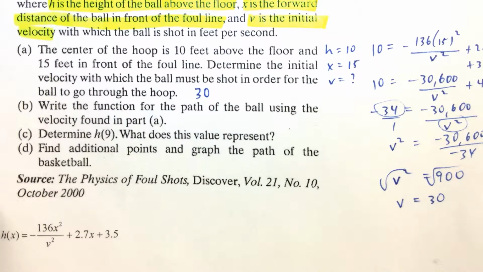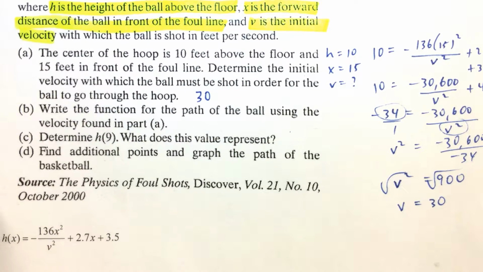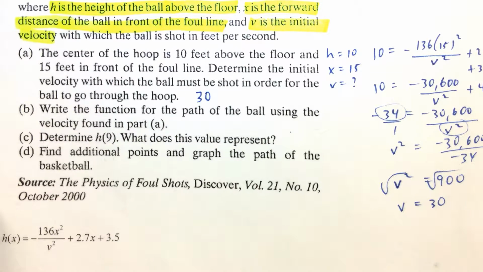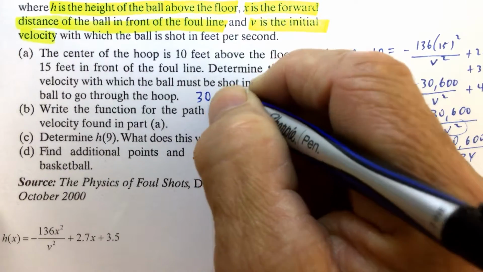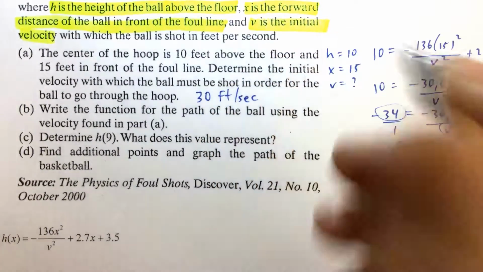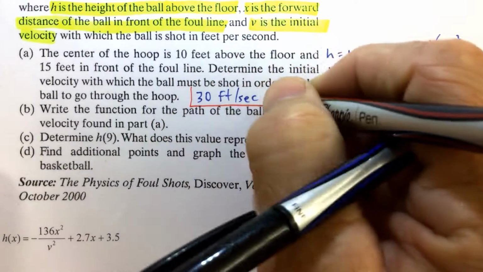And we want to make sure we get the units of measure correctly. Are we given units of measure here? Feet per second, yeah. So feet per second, there it is. So that's the answer for part A.